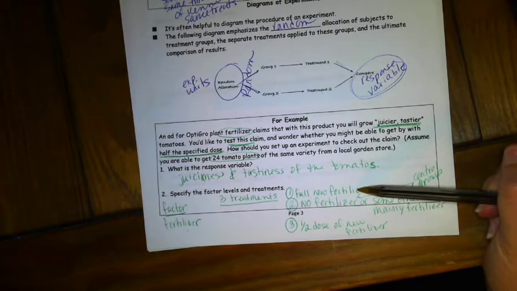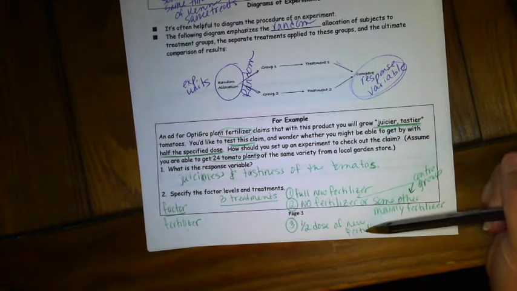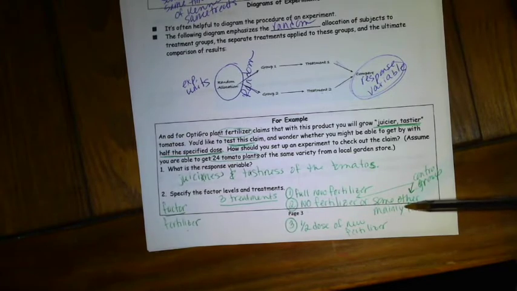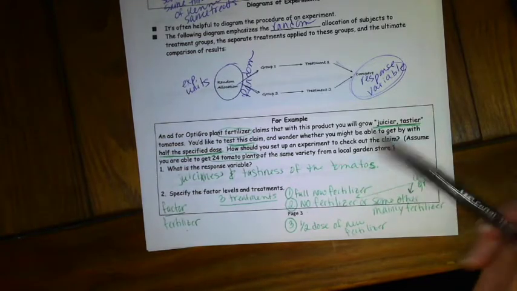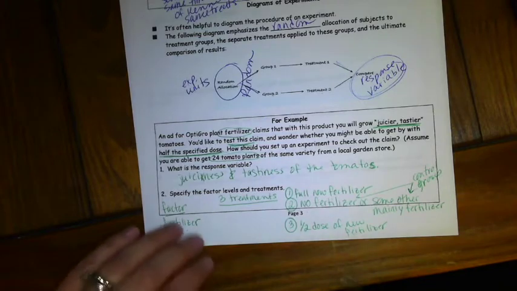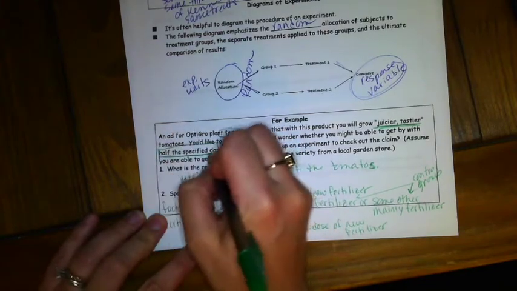If this group is significantly juicier and tastier than this group, and this one than that one, then this works best and this might be in the middle, or maybe this doesn't work when we compare it to that. So that's why we need these two groups to decide if the new fertilizer is working at all, and then we need the half group only because that was one of the questions posed to me in the stem of this problem.